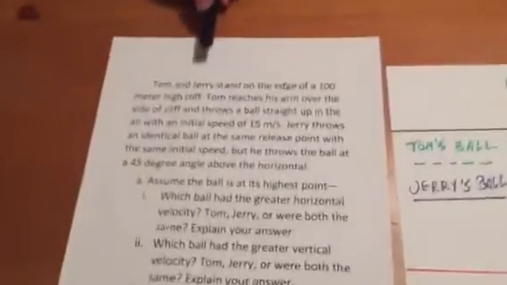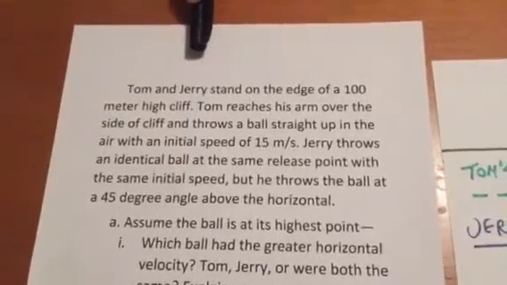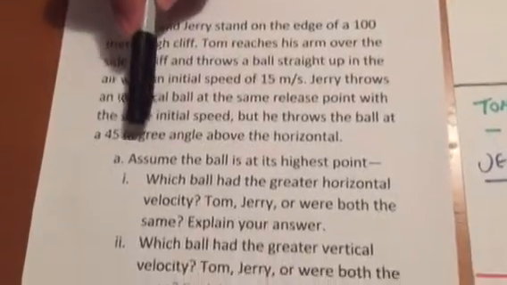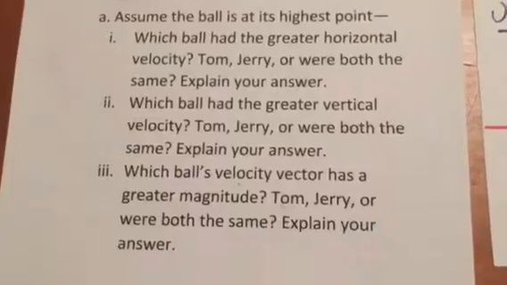This is a concept video that's going to cover some of the ideas from the projectile unit. I created a scenario here, with parts that have questions within them that should address some of these ideas. So let's go through it.